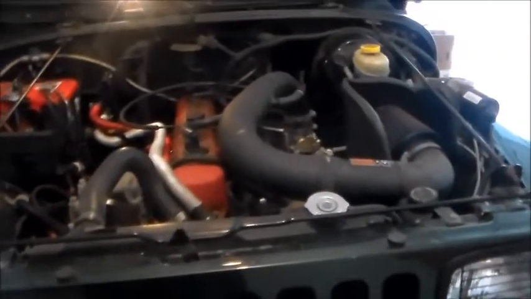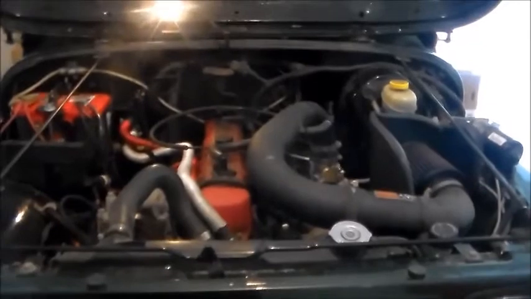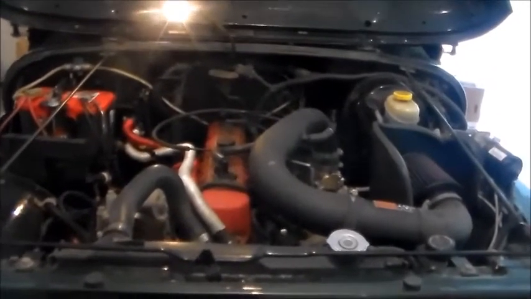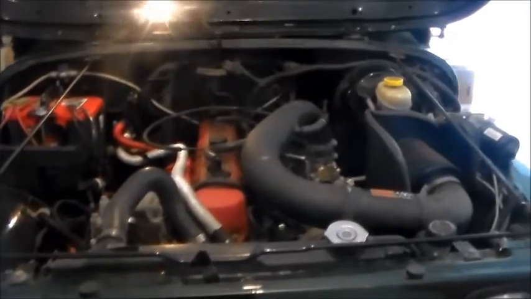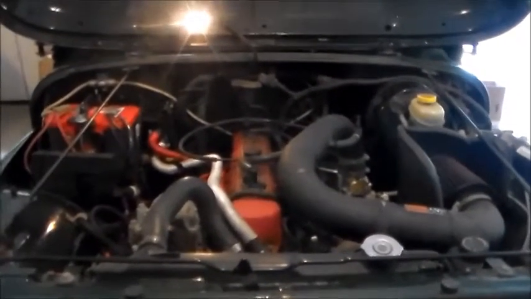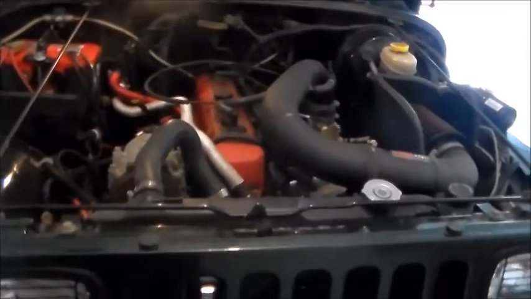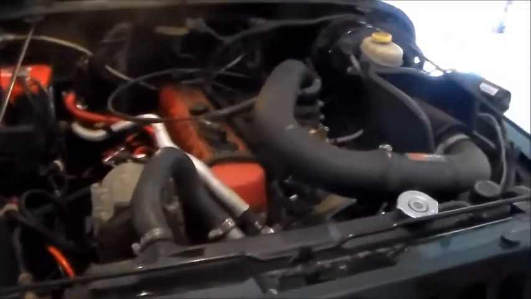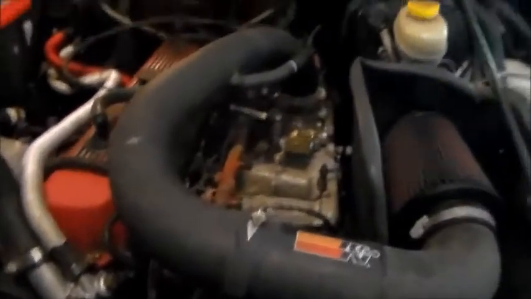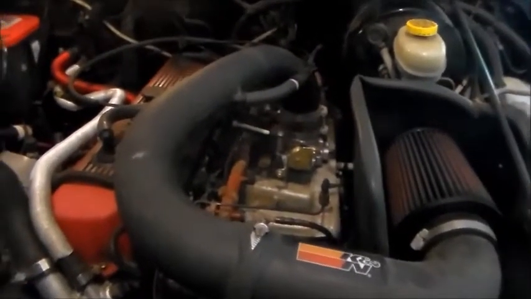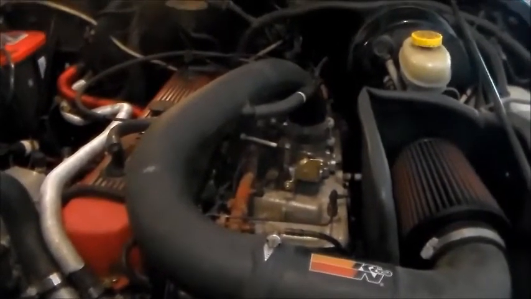Now this, being a 95, is still a speed density managed system. The ECU, ECM, whatever you want to call it, I call it an ECU, engine control unit, the computer, it's speed density. What speed density does is it takes the RPM of the engine given by the tach signal, and it takes the MAP signal, the manifold absolute pressure signal.